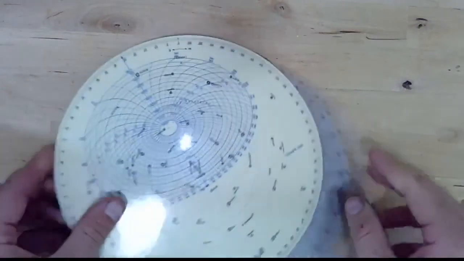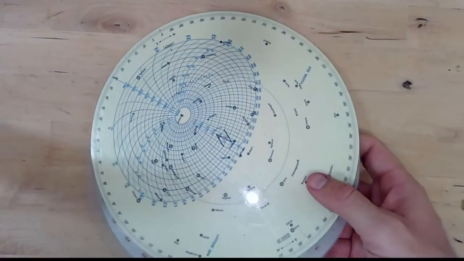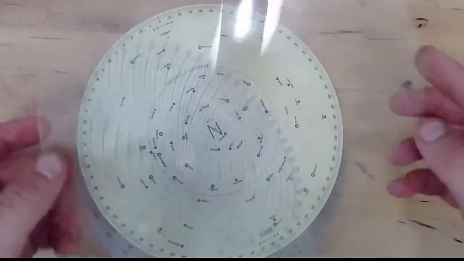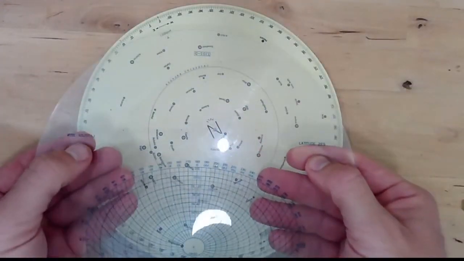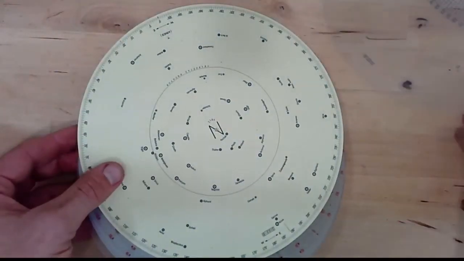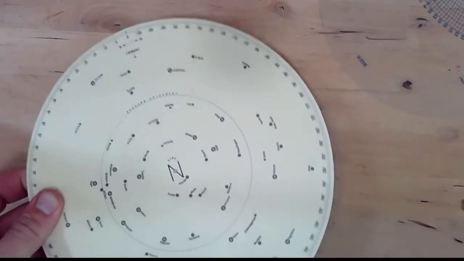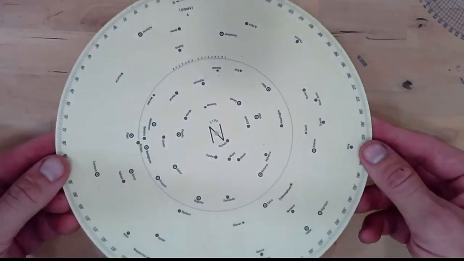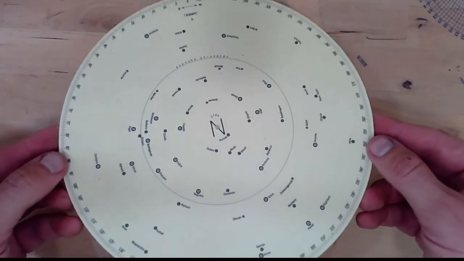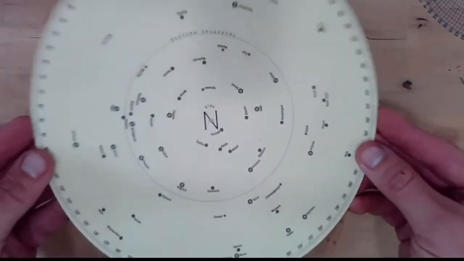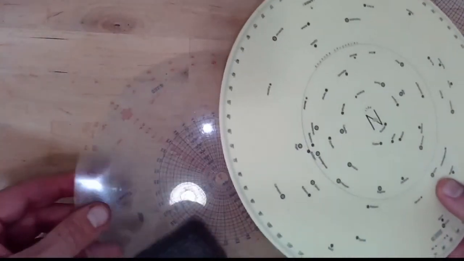All right, here is the star finder, and what it comes with is these transparent plates, right? So they have different latitudes on them. Spoiler alert, for Coast Guard problems, it's always going to be the 25 latitude, so that's good. We'll get rid of these. It comes with the base plate. The north side and the south side, all the stars plotted out there. We're going to be in the northern hemisphere.